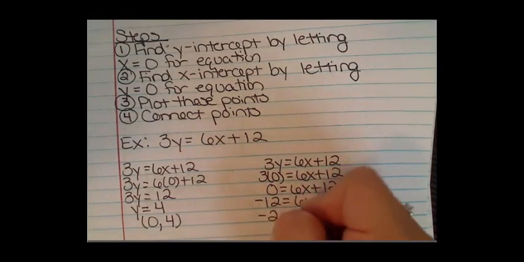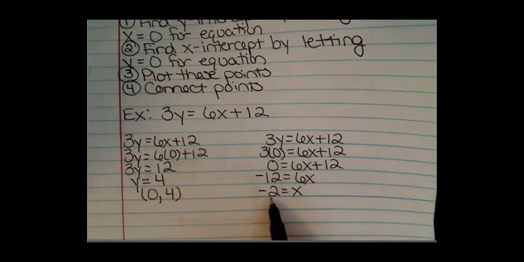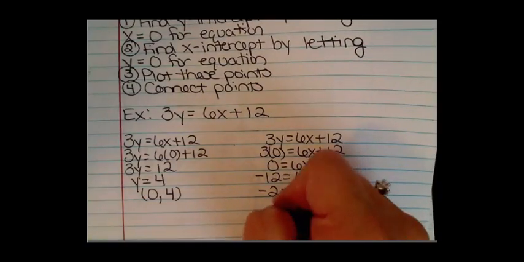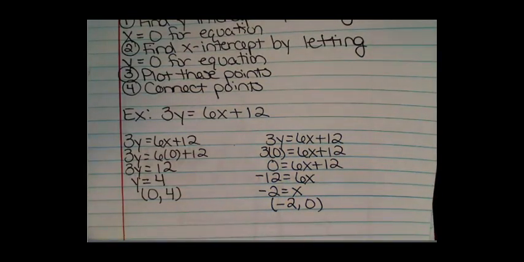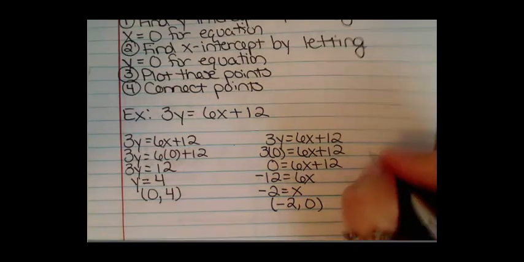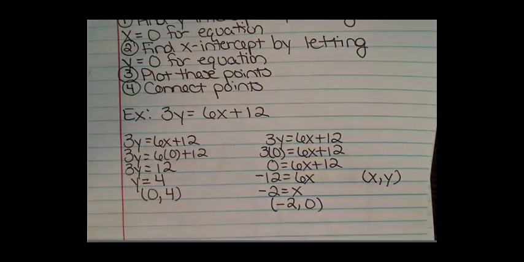Now here's something to be aware of. This is negative 2 equals x. So when we go to write this, make sure that negative 2 goes first, because our ordered pairs go x, y. That is an easy mistake to make and a common one, so just be aware of that. And if you get confused on which one goes first, either the x or the y, it's alphabetical. So x comes first in the alphabet, so x comes first in your ordered pair.